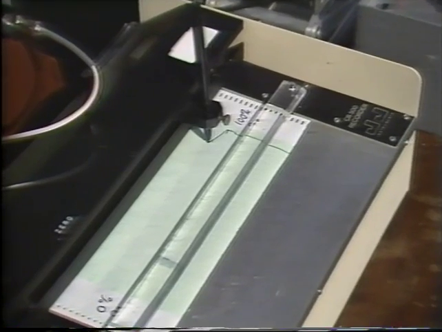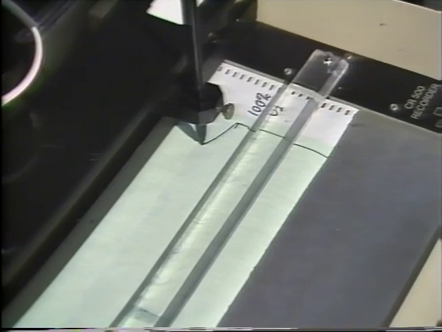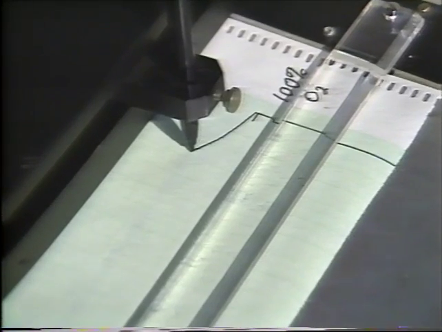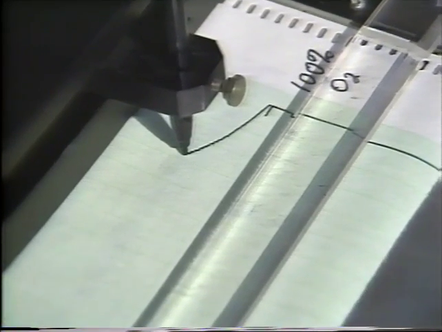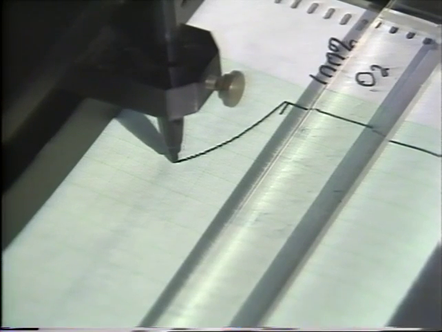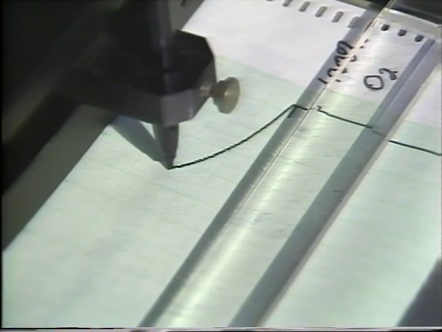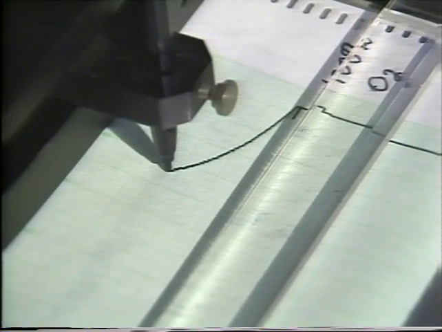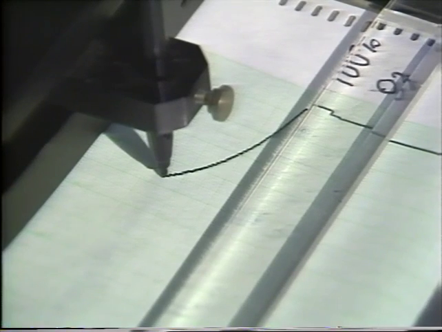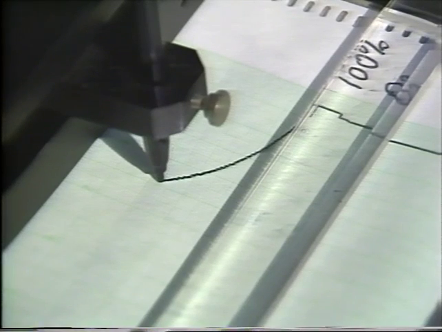The chart recorder is usually calibrated so that one side of the chart represents the current flowing from the electrode when no oxygen is present, 0% oxygen concentration, and the other side represents the current flowing when the oxygen concentration is 100%. 100% here means that the solution is saturated with oxygen at the temperature being used for the measurement. Between 0% and 100%, the scale is linear, so it's easy to calculate the oxygen concentration at any intermediate point if you know the solubility of oxygen in water.